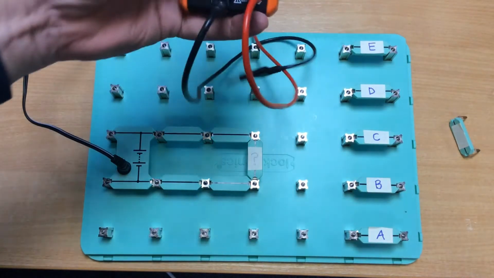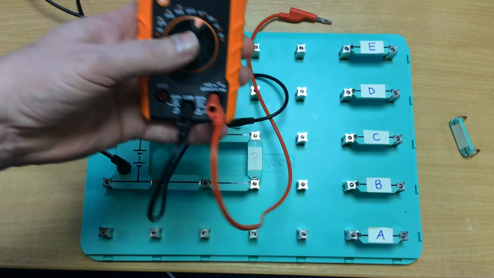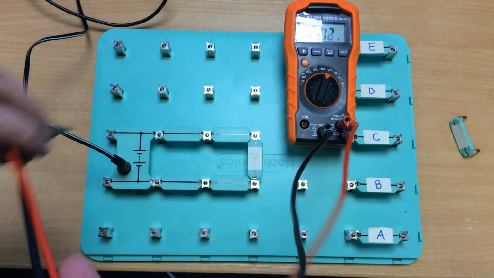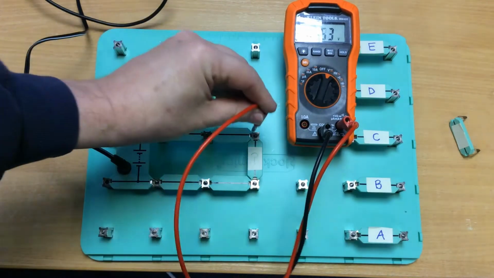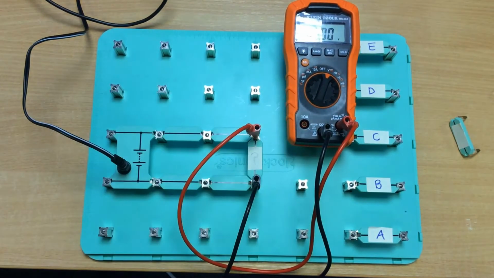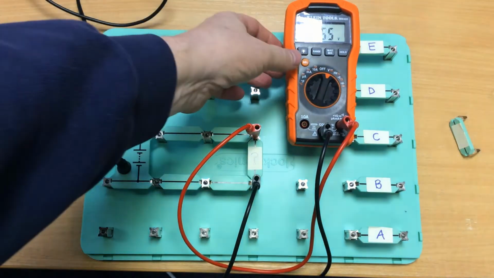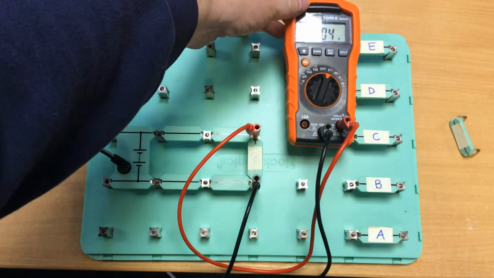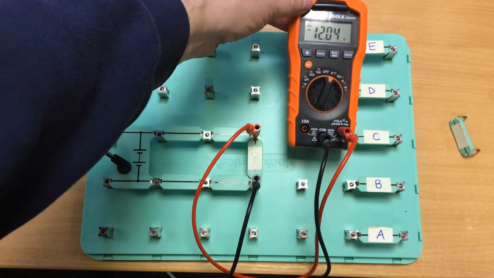So let's start off with our multimeter. We'll set it to volts, and let's find out how many volts are flowing across the resistor. So what have we got here? DC, so we set the meter to DC. We've got 12.04 volts there.